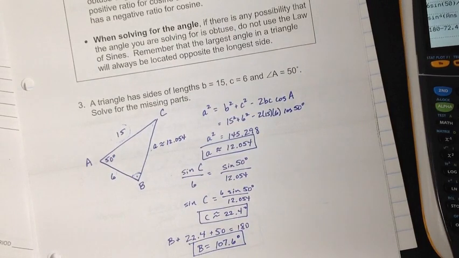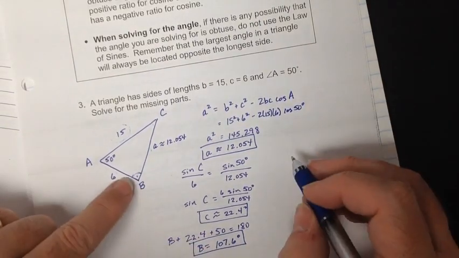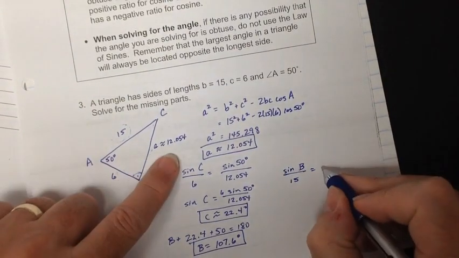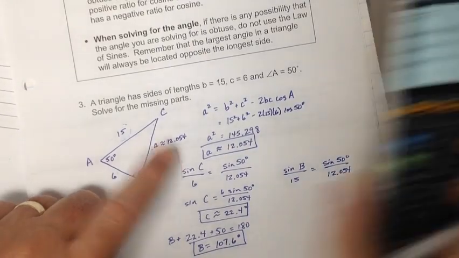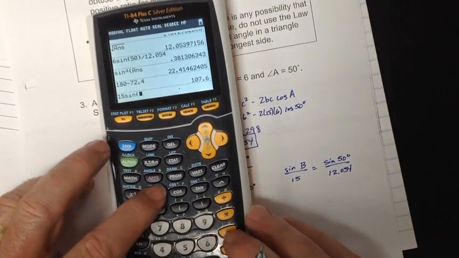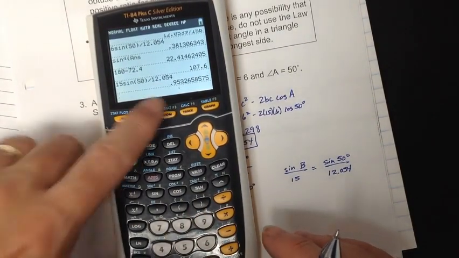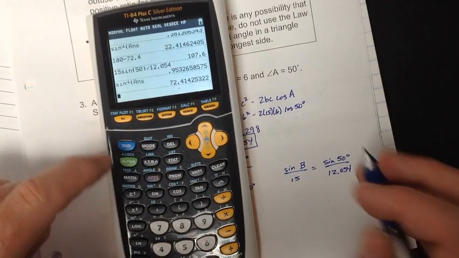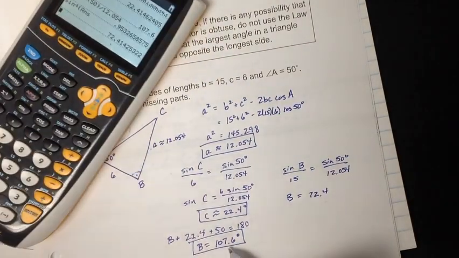Okay? If I had actually tried to use law of sines for B, look at what would have happened. Okay, I know that the answer is actually 107.6. If I'd actually done this, I would have said sine B over 15 is equal to sine 50 over 12.054. Okay? I would have had 15 sine 50 divided by 12.054. All right? Gives me 0.953. I would have done inverse sine of that, and I would have gotten 72.4. I would have had B is equal to 72.4. It should have been 107.6.